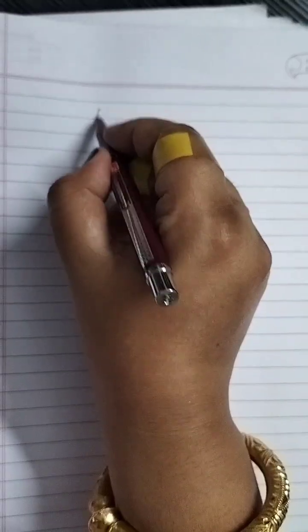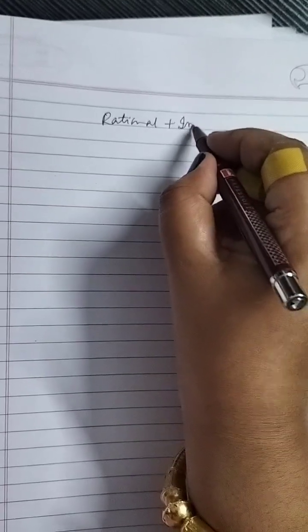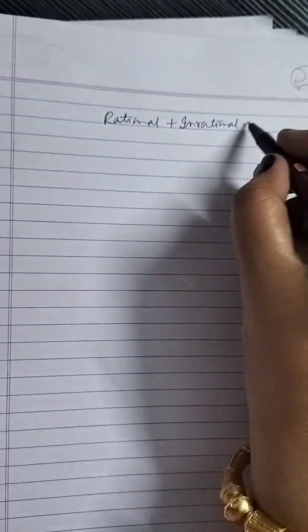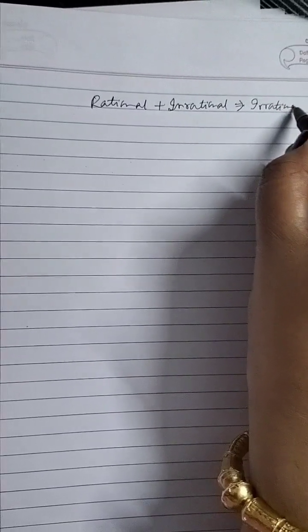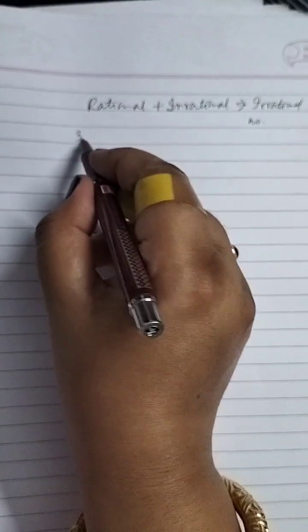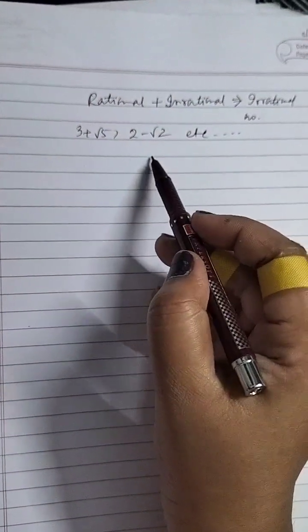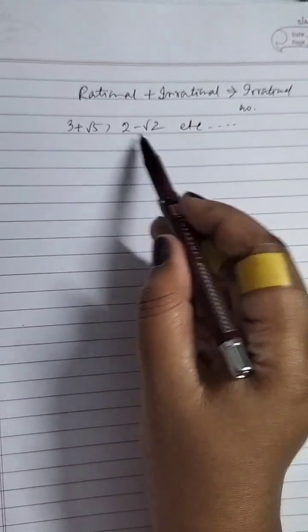Now here, a very important thing to note: if you add a rational with an irrational number, or if you subtract between a rational and an irrational, then obviously the result will be an irrational number. And that is why 3 plus root 5, 2 minus root 2, there are innumerable examples where you will see that the addition or subtraction of one rational and one irrational will give you an irrational number. Okay. Now we can prove this particular thing also.